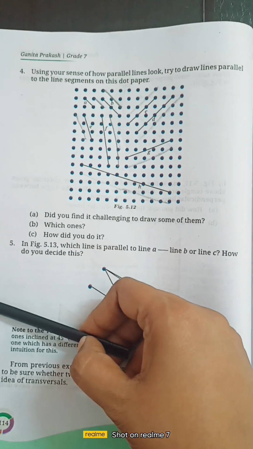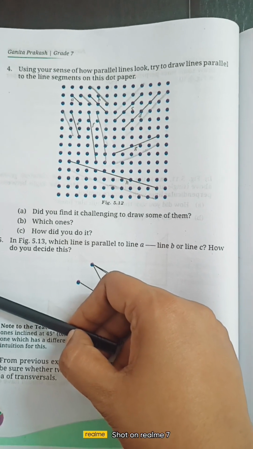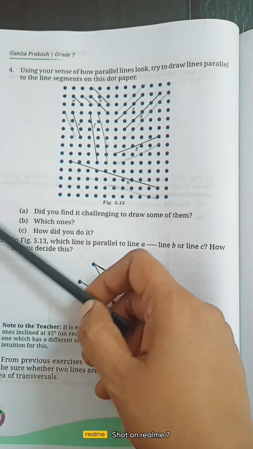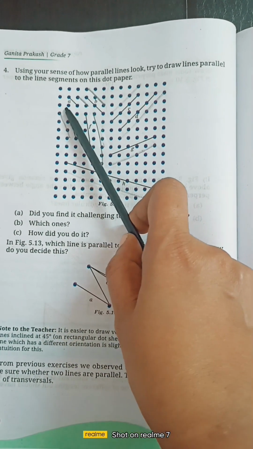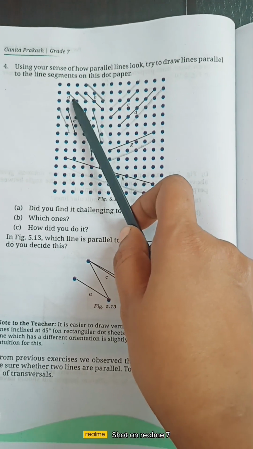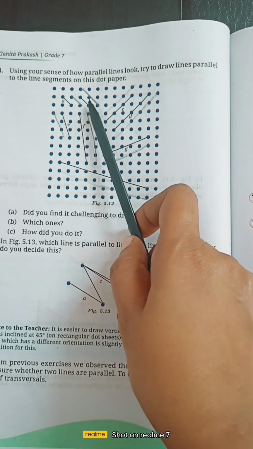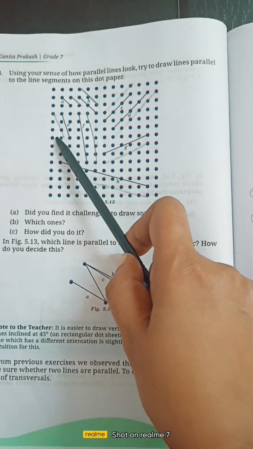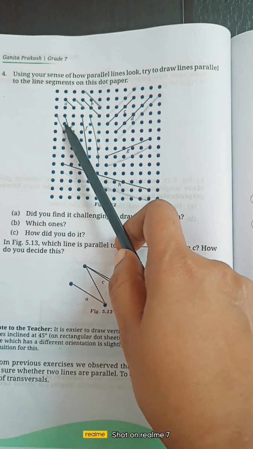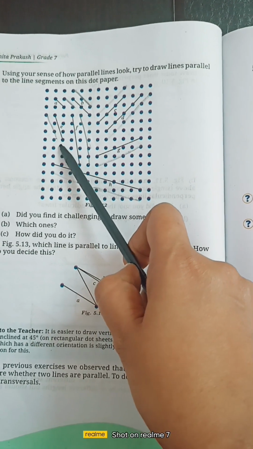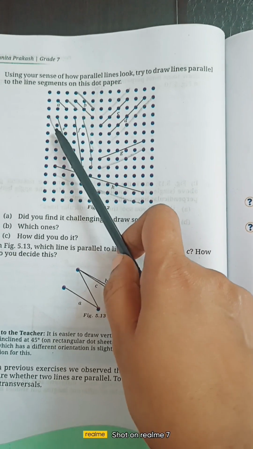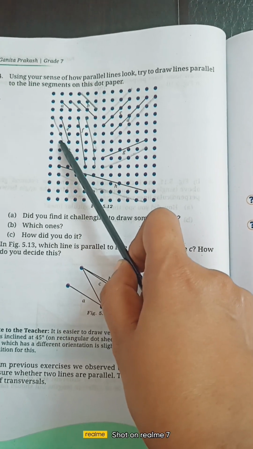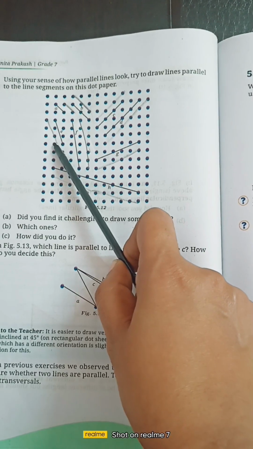Fourth question. Using your sense of how parallel lines look, try to draw lines parallel to the line segments on the dot paper. So here some dotted lines are given. We have to draw parallel lines. For line segment A, this is a parallel line. For B, this one. Next for this C. For E, it is a little bit difficult because the parallel line does not meet the correct points. So we also base it on that first point and make a distance and we will draw this parallel line.